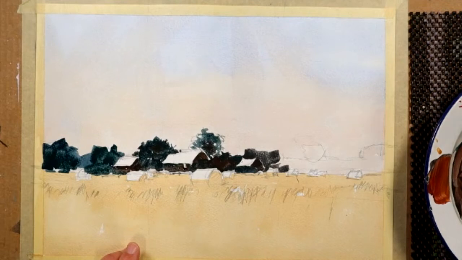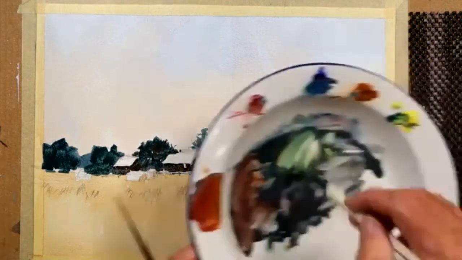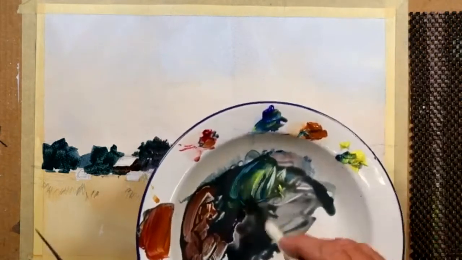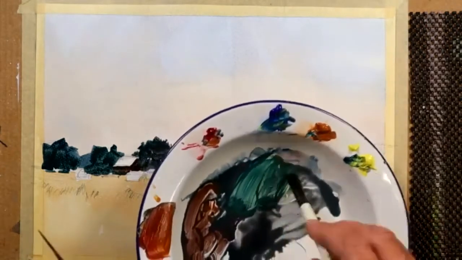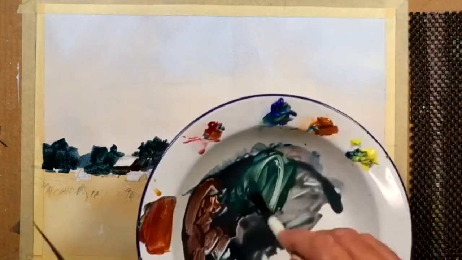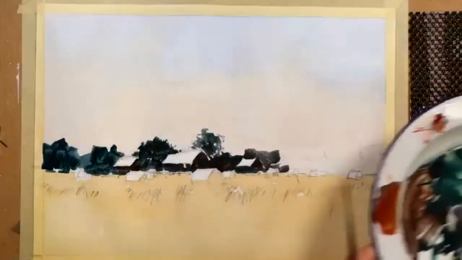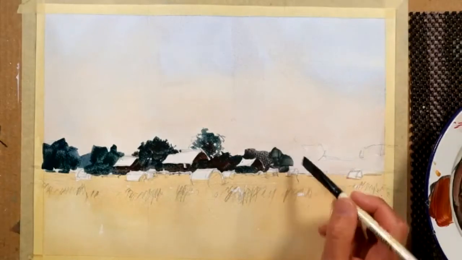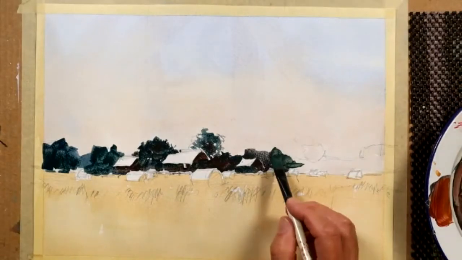Let's go a little bit more green again. So I'm just mixing up some fresh green. That's the ultramarine blue and lemon. So I want to get back to that green effect, because really all we're dealing with from here on in is the trees in the background.